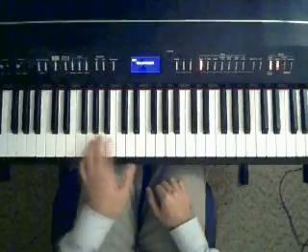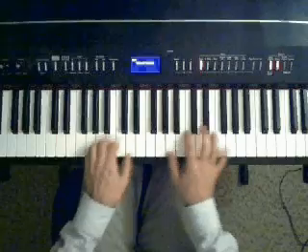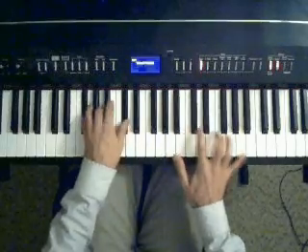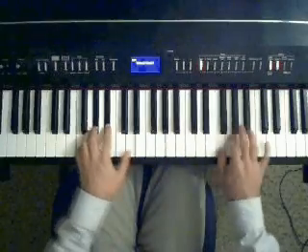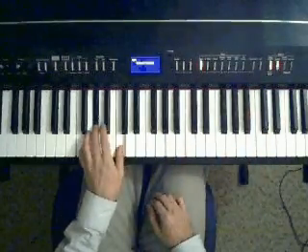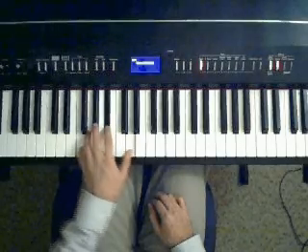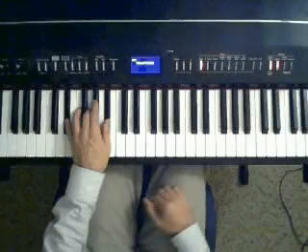Next three chords are also 251. So these chords are F minor, B flat, E flat. That's a 251 there.